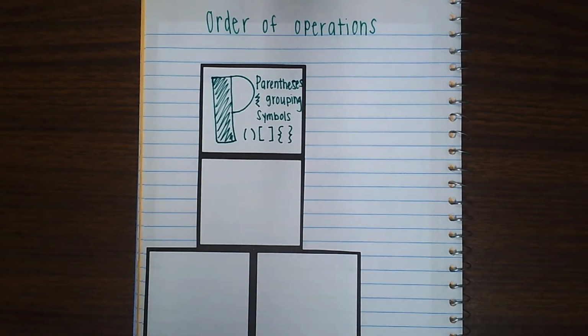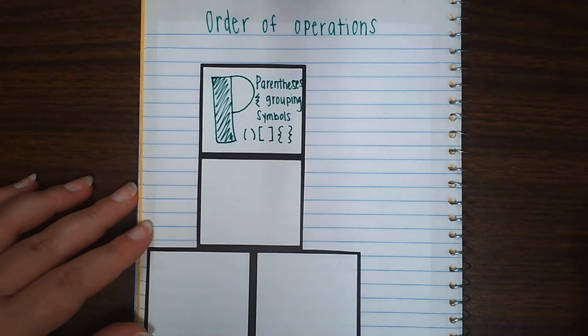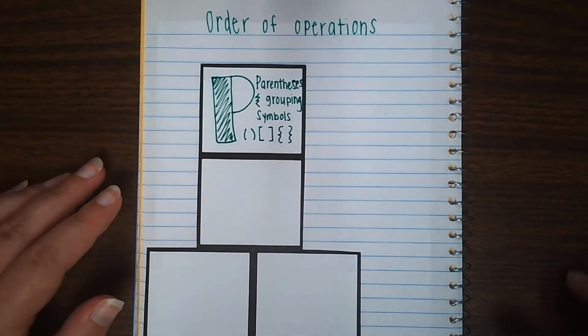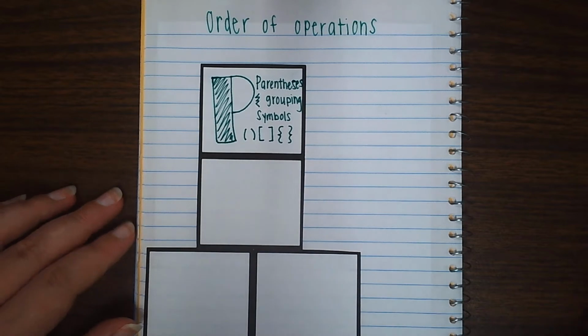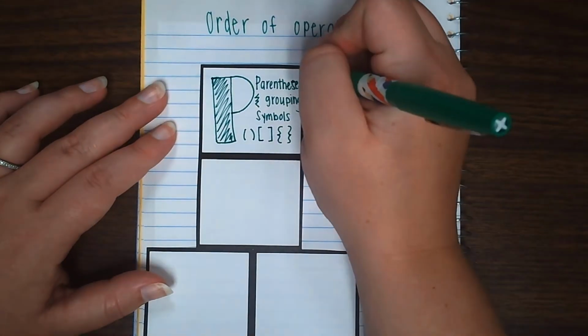It is also important to note that if there is more than one operation inside the parentheses, you always use the order of operations. So I'm going to put a little star out here.